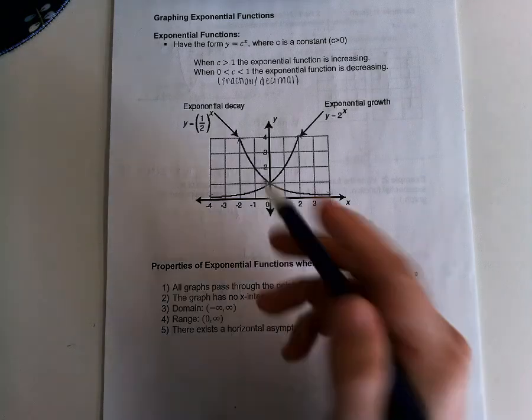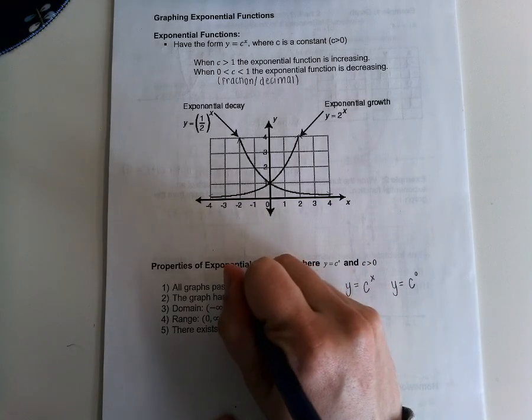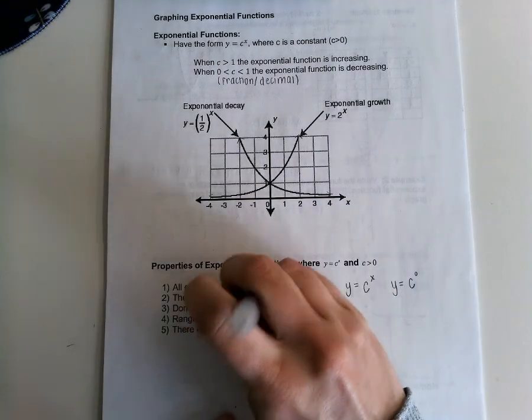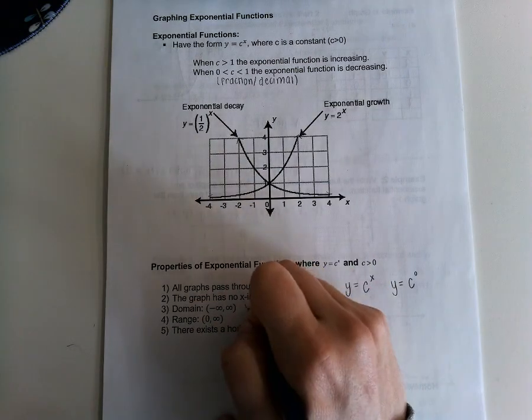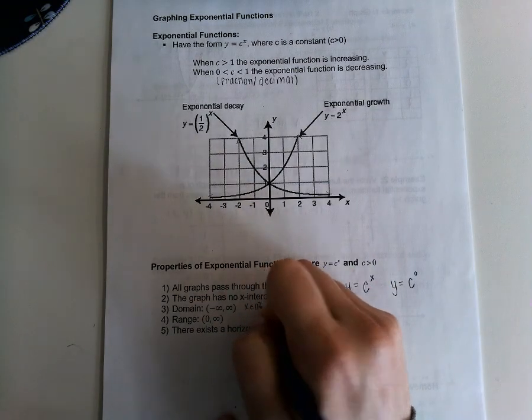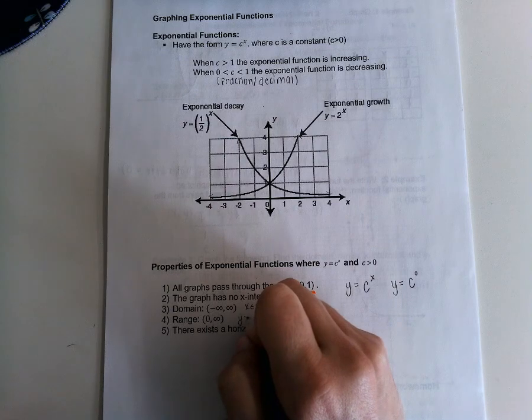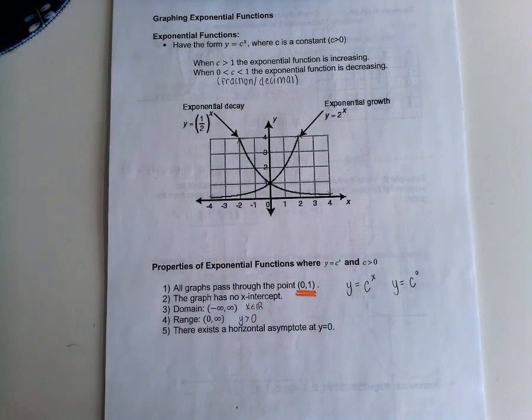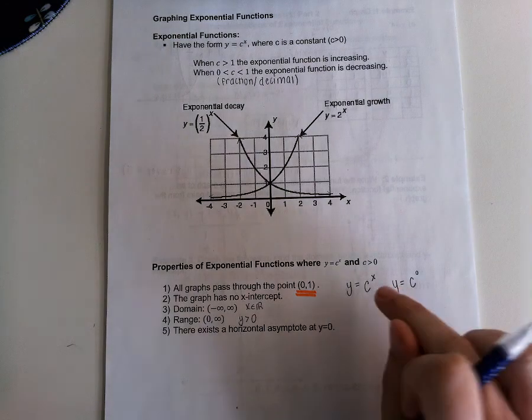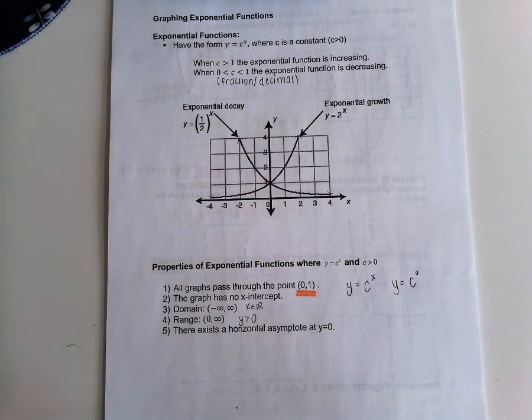Notice that this is a round bracket, so here we have x ∈ R for domain. And here this is y is greater than 0, but not equal to, because there's a horizontal asymptote at y equals 0. And again, that's because there is no value of x that we could plug in there that gives us a y value of 0.